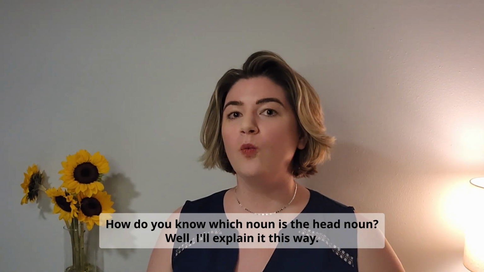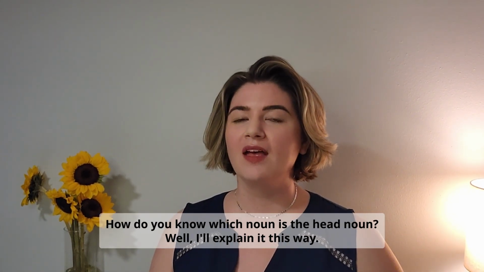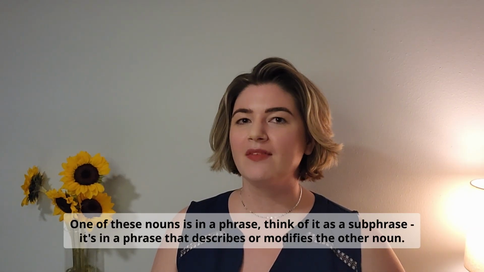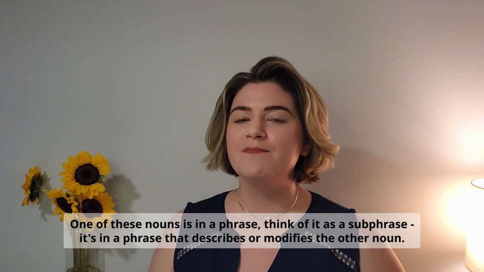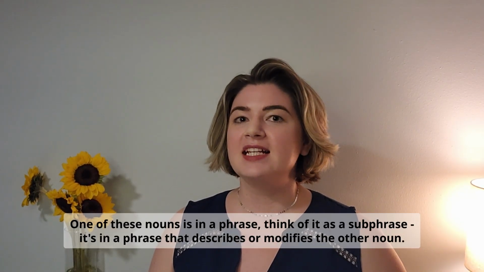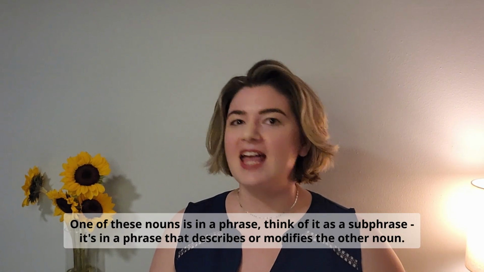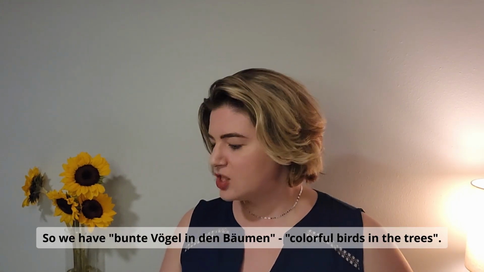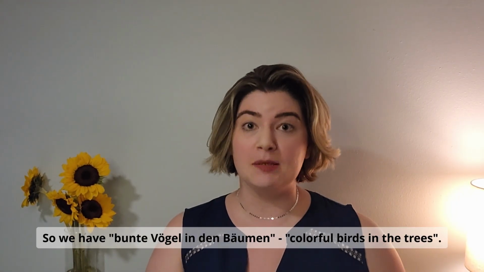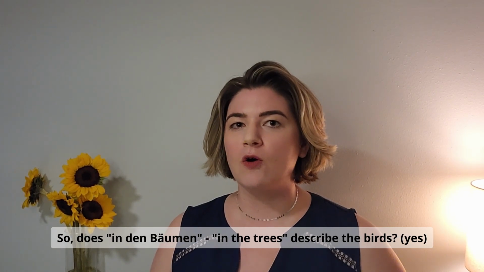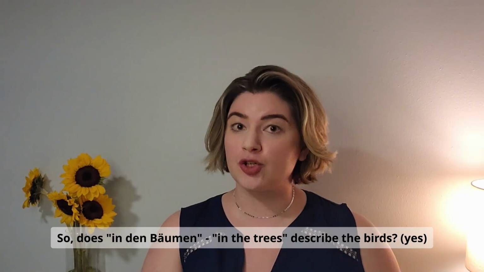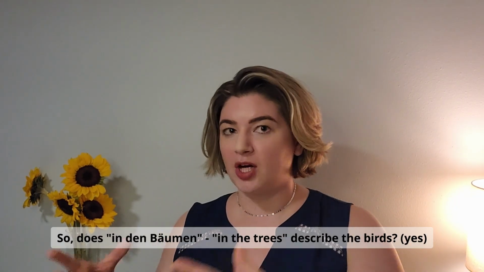How do you know which noun is the head noun? Well, I'll explain it this way. One of these nouns is in a phrase, think of it as a subphrase. It's in a phrase that describes or modifies the other noun. So we have bunte Vögel in den Bäumen, colorful birds in the trees. So does in den Bäumen, in the trees, describe the birds?